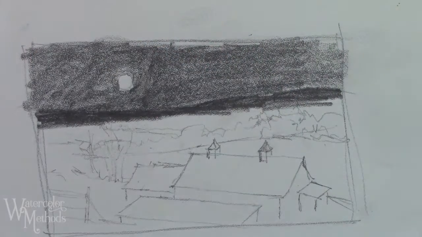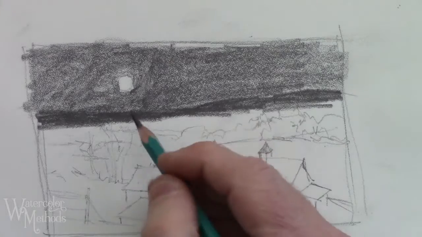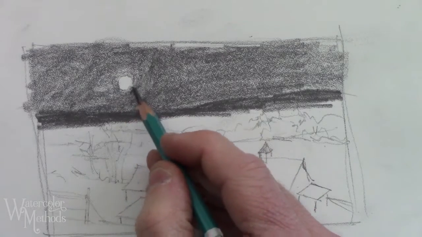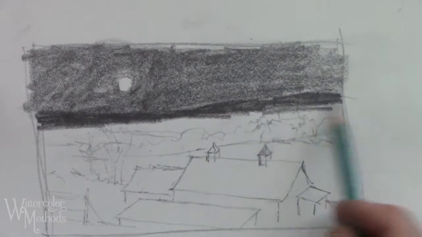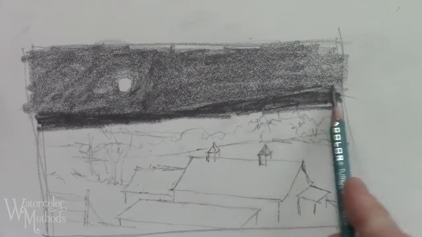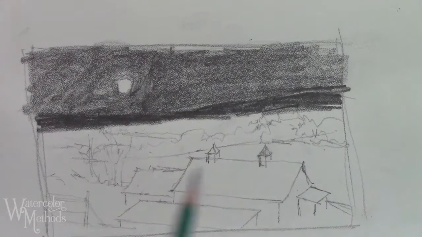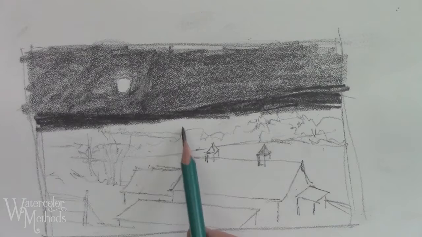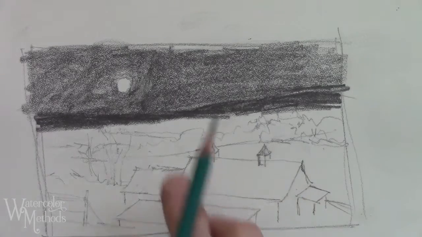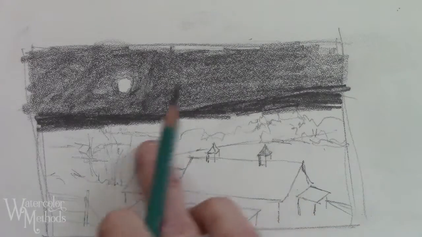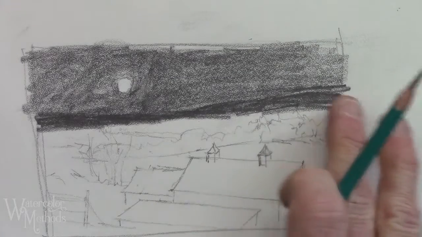Kneaded erasers are really handy for that. They're handy for a lot of things, but they're really handy for actually picking up dark marks that are too dark for what you intended. So I get my dark hill back in here. This is a rural scene with a barn in it, and there are open fields back here, and they're going to stay pretty white.